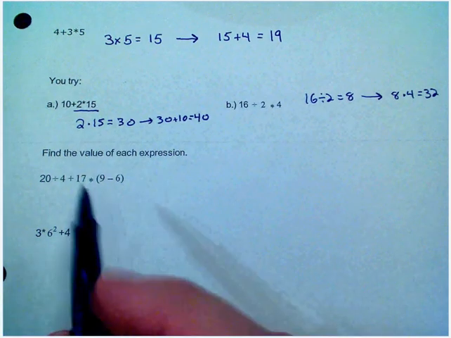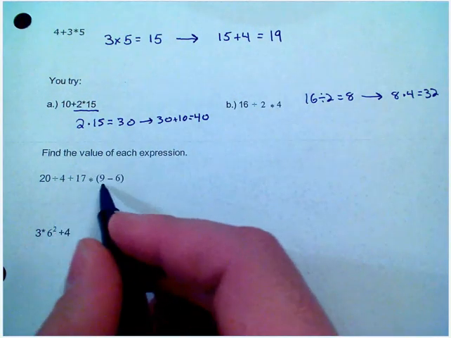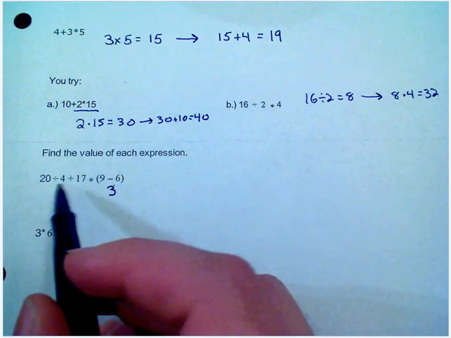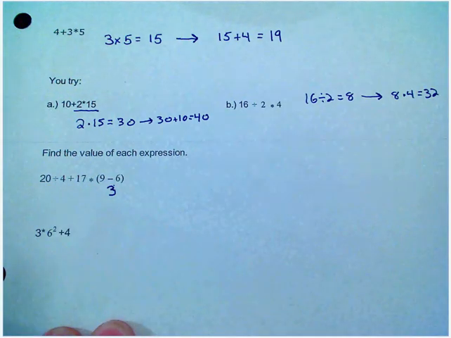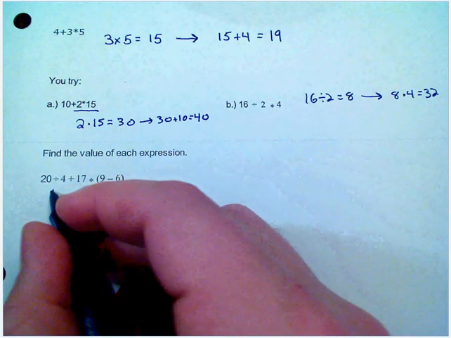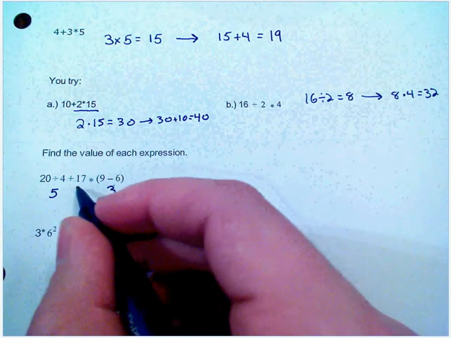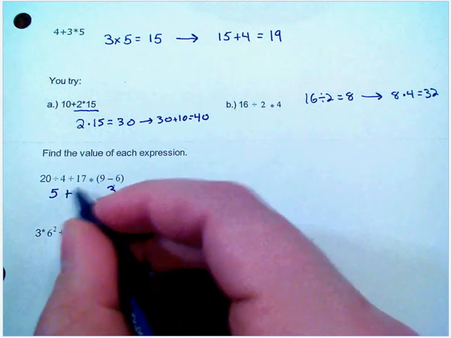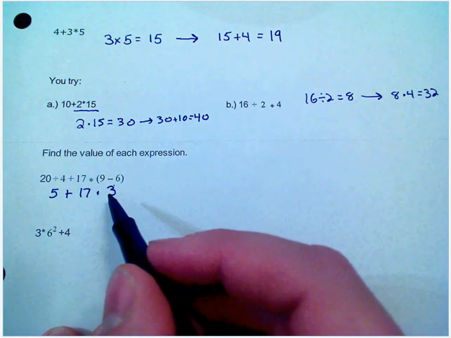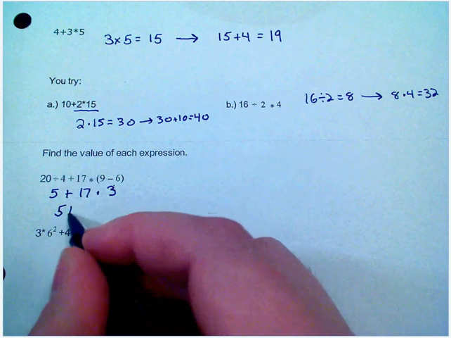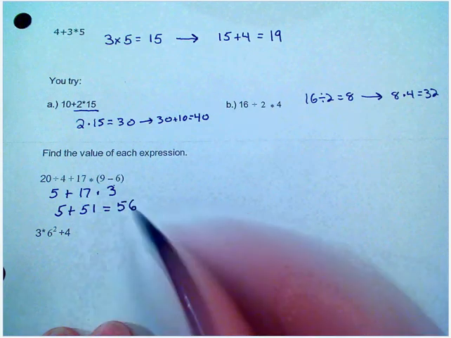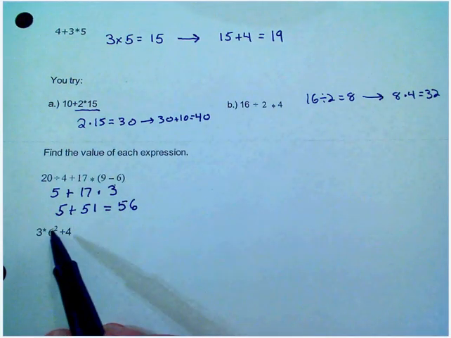Okay. Here we have parentheses, so we start with 9 minus 6, which is 3. Then we start from our left to our right with our multiplication or division since we have no exponents. With that, we have 20 divided by 4, which is 5, and then plus 17 times 3. So we start with our 17 times 3, which is 51, and we have 5 plus 51, which equals 56.